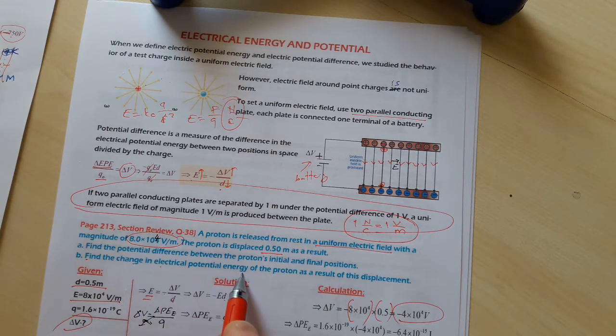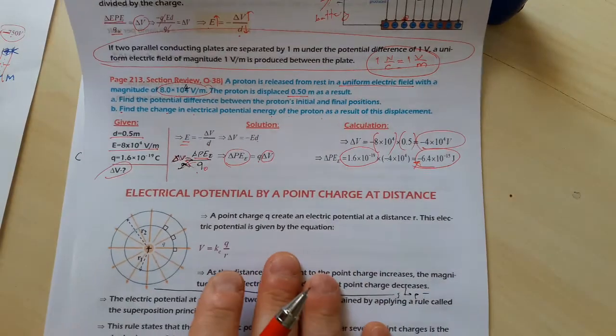Now, second part B. Find the change in electric potential energy of the proton as a result of this displacement. It is also easy because we know that potential difference is equal to change in potential energy divided by the charge moving between these 2 points. Cross multiply them, change in potential energy becomes Q times change in electric potential difference. So Q is the proton's, positive 1.6 times 10 to the power negative 19. So delta V is negative, then multiply them, you will get the change in electric potential energy as negative, which means the electric potential energy of the system decreases as the proton moves between these 2 points.